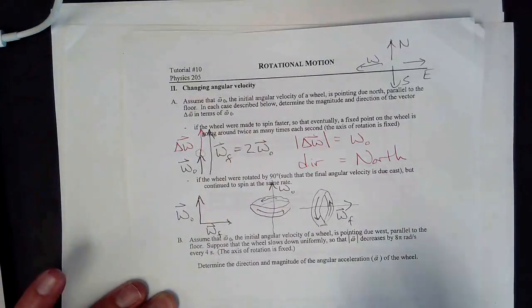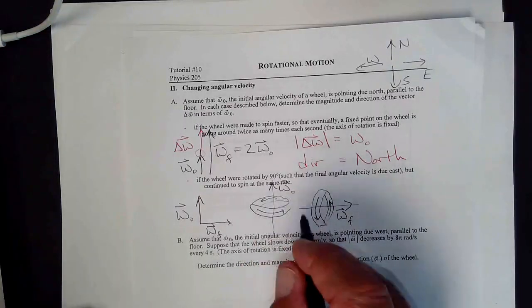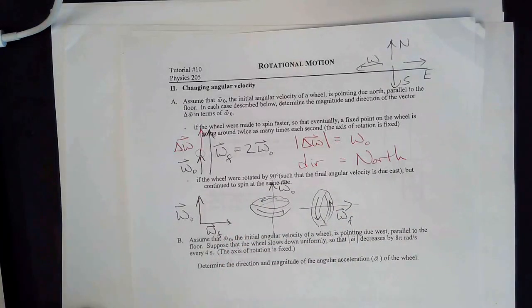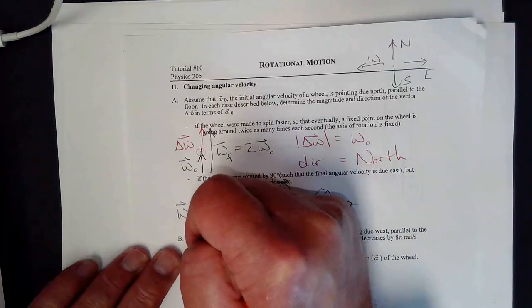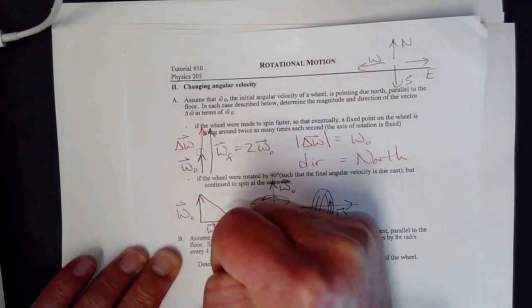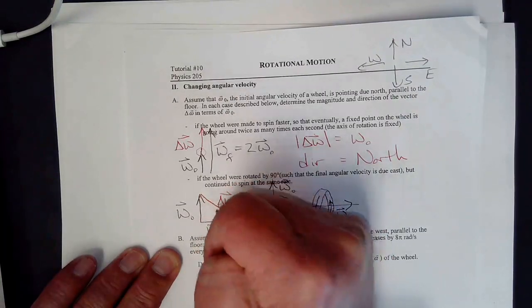Okay, and so we kept the wheel spinning the same rate, but we rotated the axis from north to east. Well, the change vector is what I have to add to the initial to turn it into the final. That's my change in omega there.